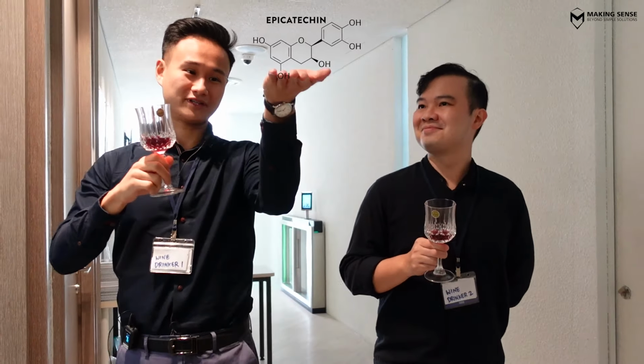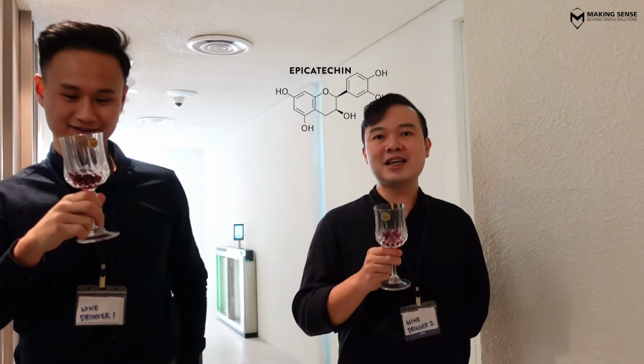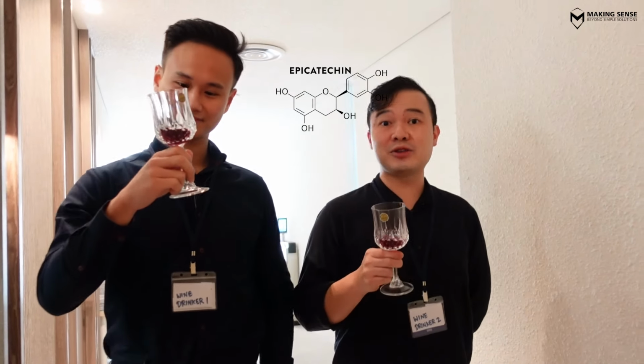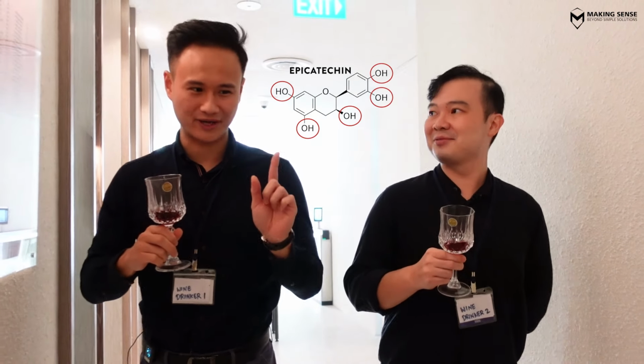Well, it's because of this molecule here that makes wine taste so beautifully smooth and nice. So if I take a look at the functional groups, it looks like there are going to be 5 OHs inside. So I think there are 5 alcohols inside the molecule.